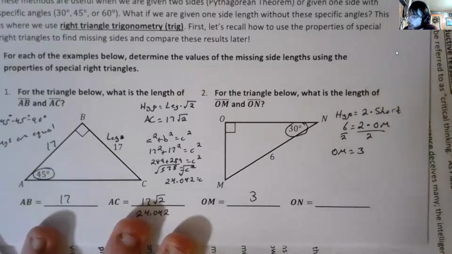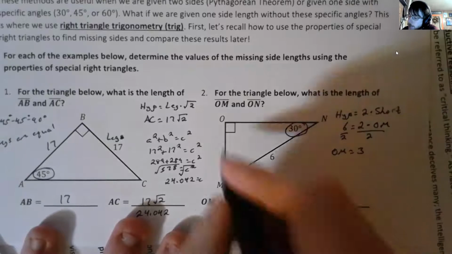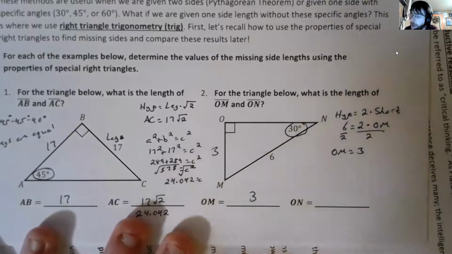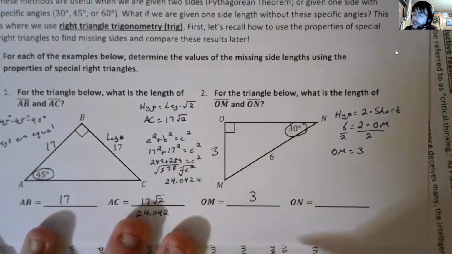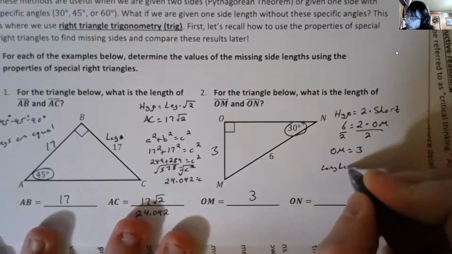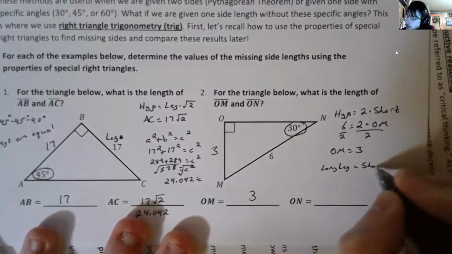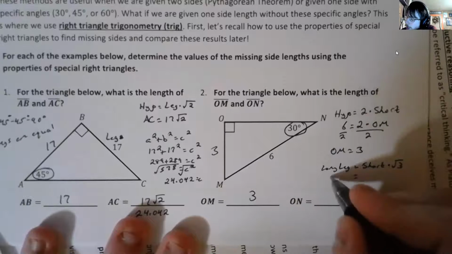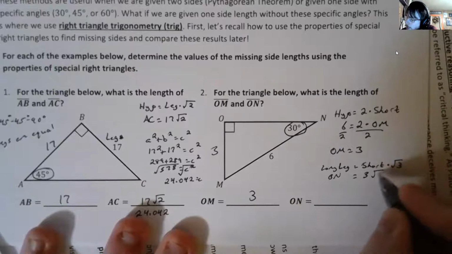All right. Then we want to find our long leg. And if we want to use the formulas, I'm just going to use the formula. You can use the Pythagorean theorem. So the long leg is equal to the short leg times root 3. So that ends up giving you that ON would be equal to 3 root 3.